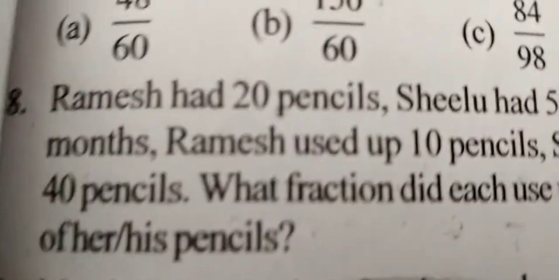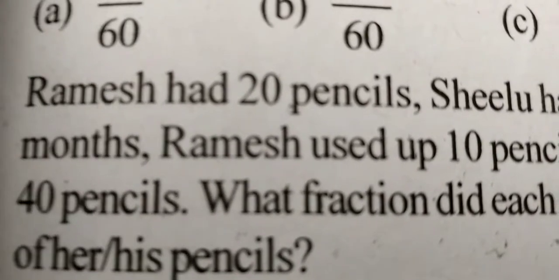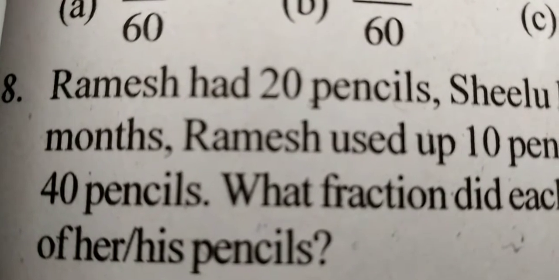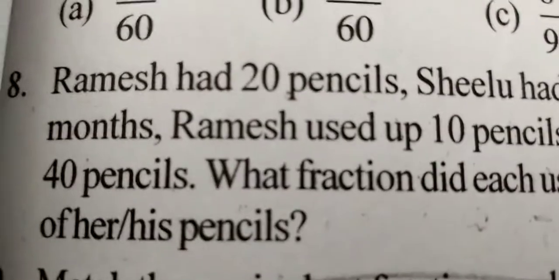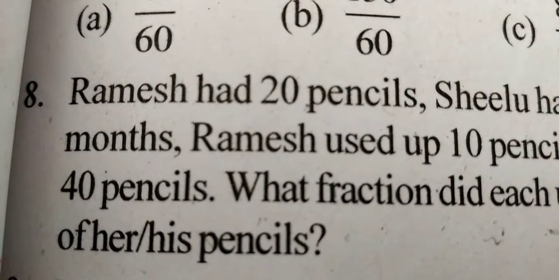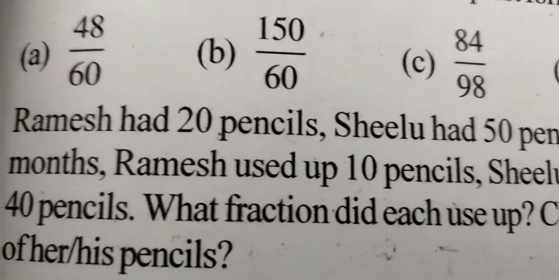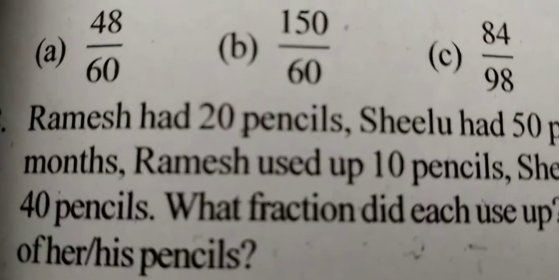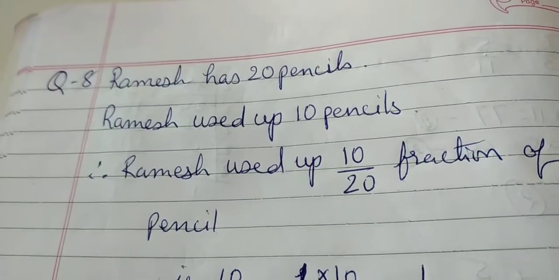So the numbers that are given to you, use them in the form of fractions, and then you have to compare them, and for comparing you need to get the reduced form of all the fractions, and then you can tell whether they have used up equal fractions of pencils or not. Let's move on to the solution. So here is the solution.